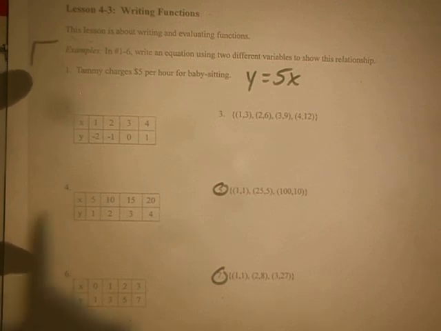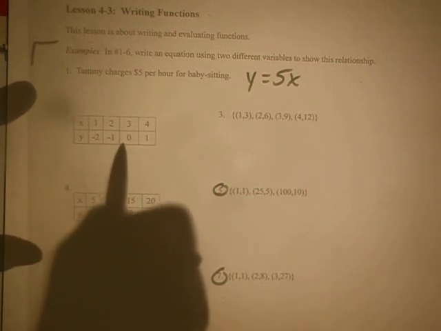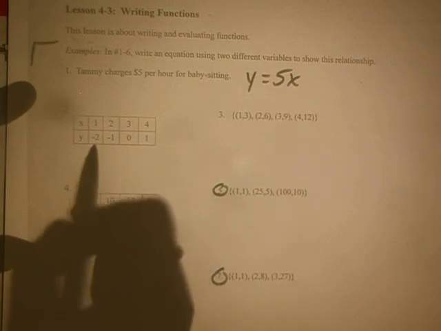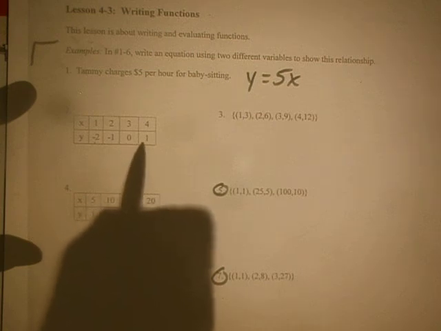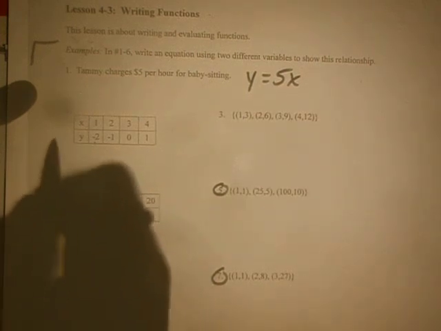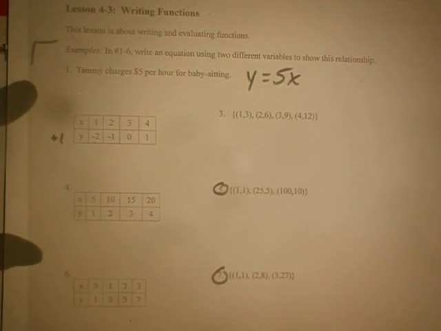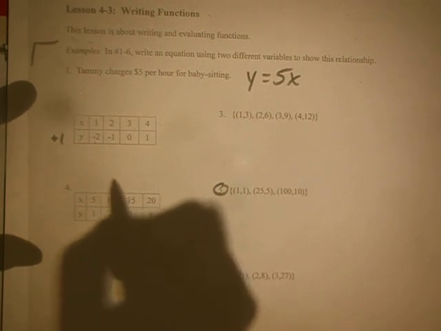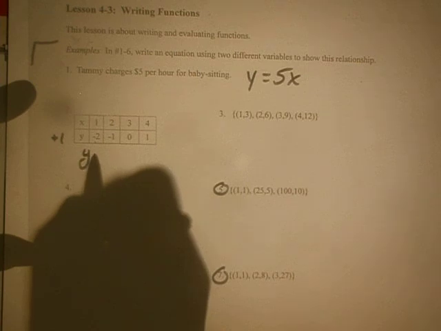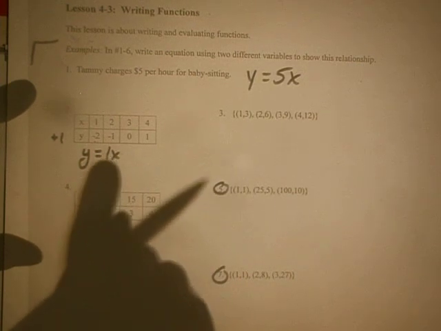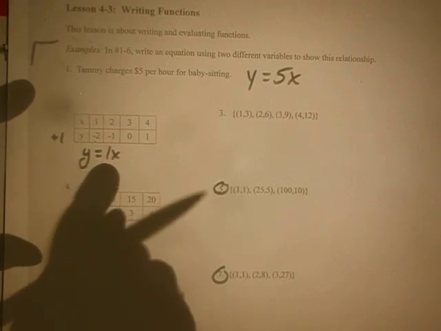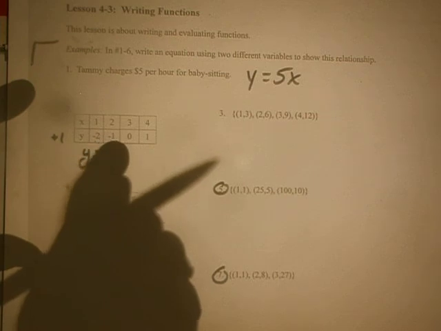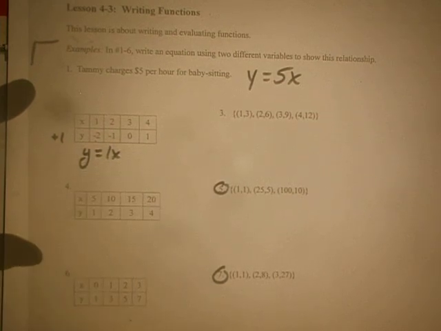What we need to do first of all is find the changes, how much the y's are changing. It starts at -2, it goes to -1, to 0, to 1. Our y's are increasing by 1 each time, so it's becoming a +1. That's the number that's going to go in front of our x. It's going to become y equals 1x, and you can just write it as y equals x if you want. I got that number from how much the y's are changing. They're going up by 1.